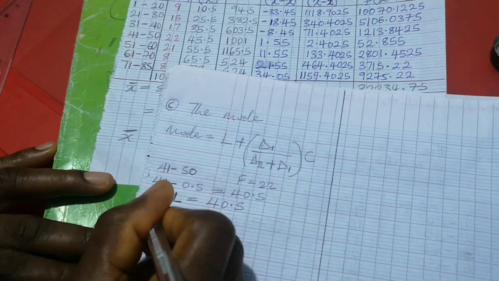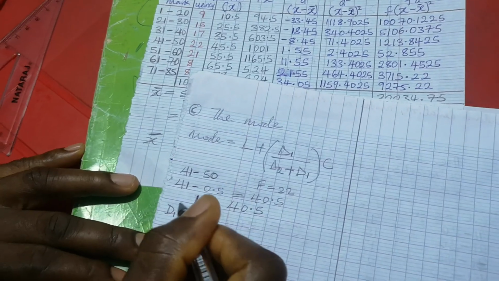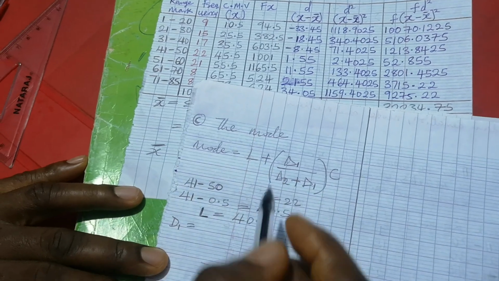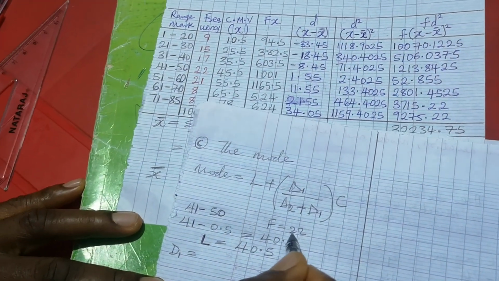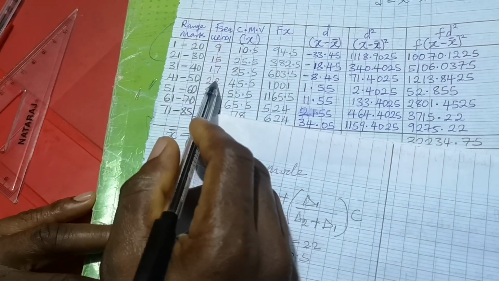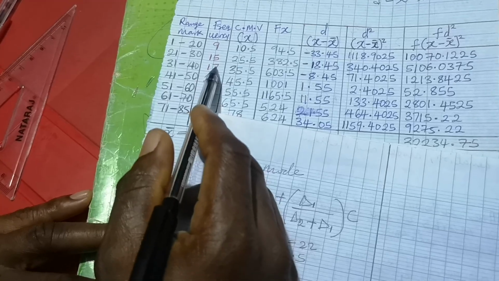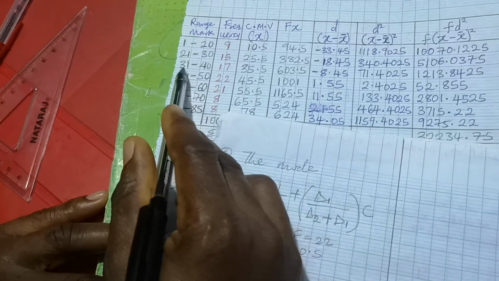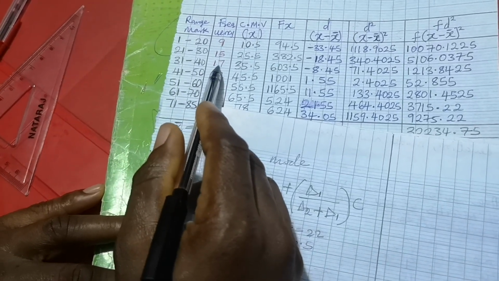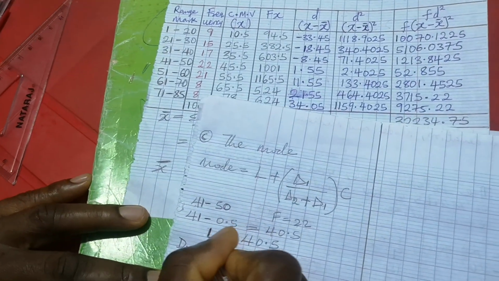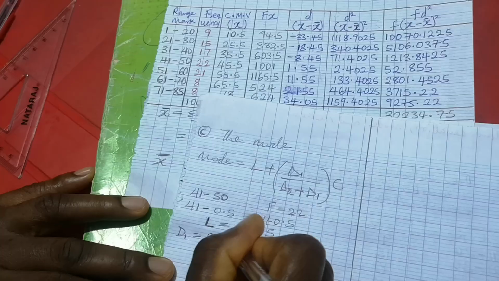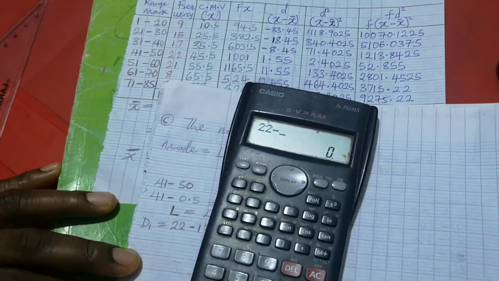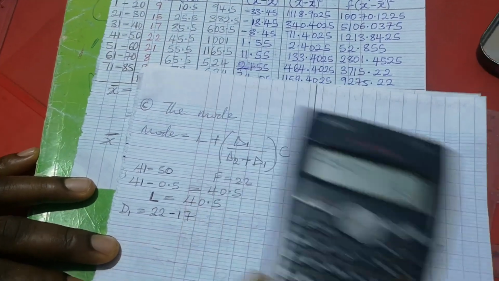Now let's go to D1. D1 is the difference between the frequency of the modal class and the class before it. The frequency of the modal class is 22. The class before it is 31 to 40, and the frequency is 17. So we will do 22 minus 17, which is 5.